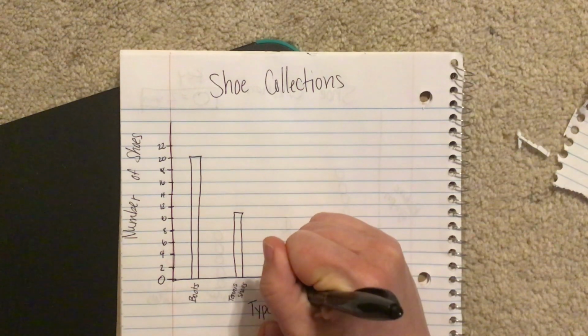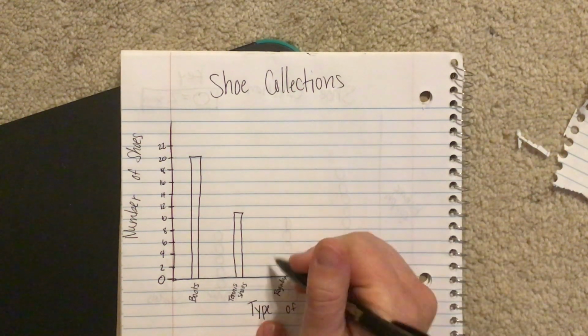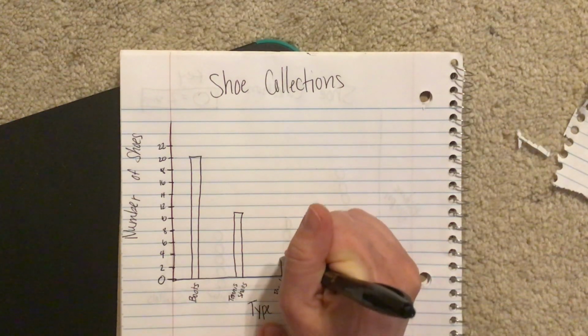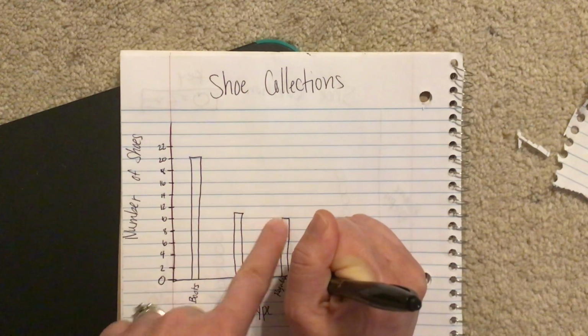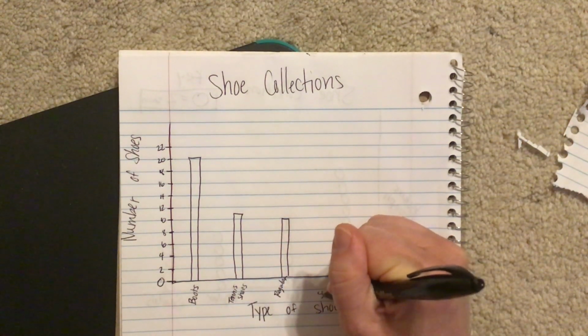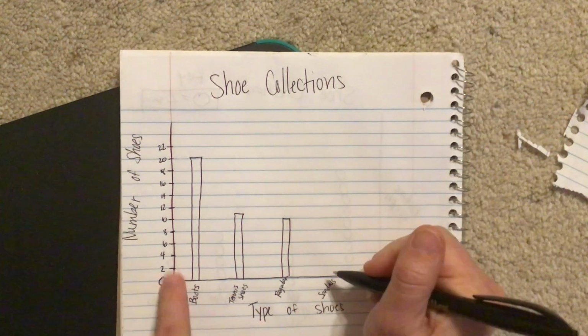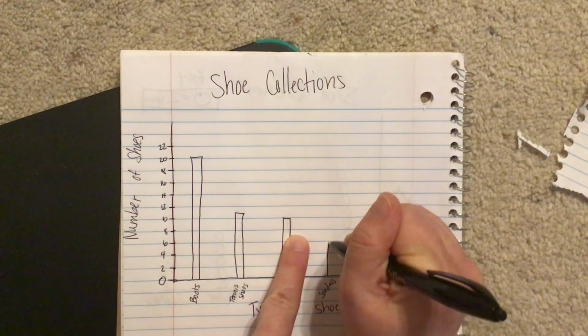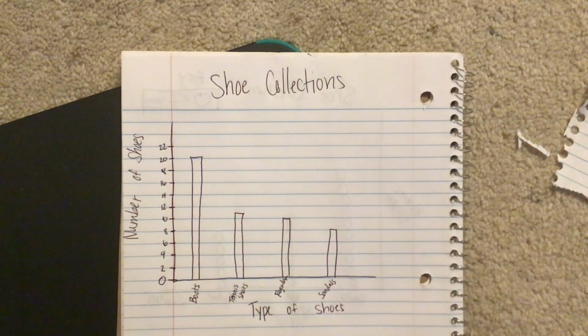Next I have just regular. And I have 10 regular shoes. I'll have my bar graph go up to the number 10. And then I have 8 sandals. I'm going to have my bar graph go up to the number 8. And that is how you make your bar graph to show your data that we have collected.